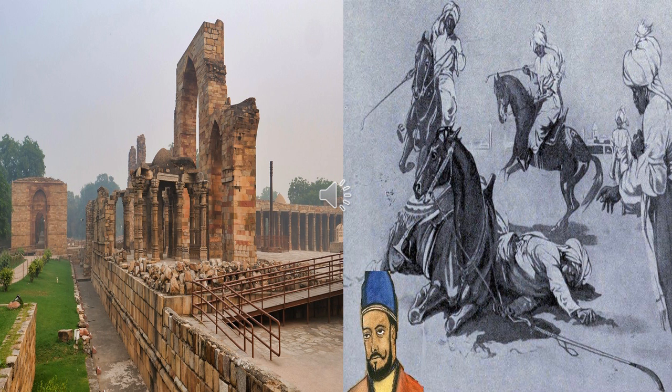Aibak built the Quwat-ul-Islam Masjid, that is a mosque, in Delhi. This mosque is considered to be the oldest in India.